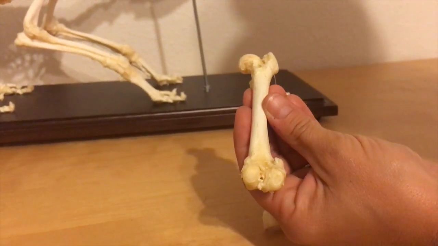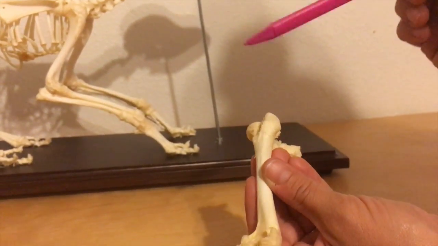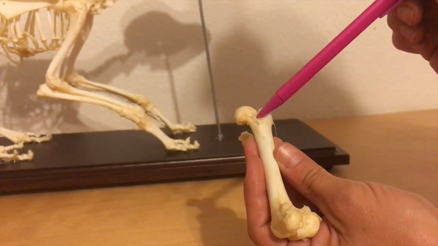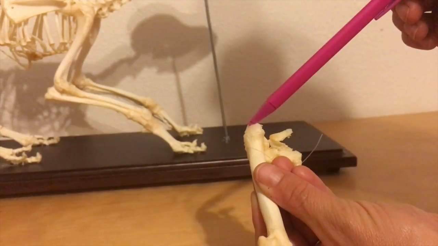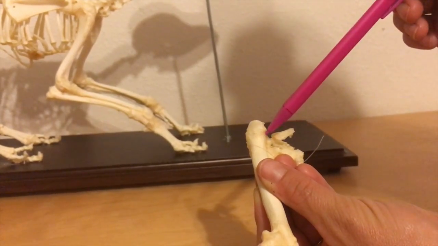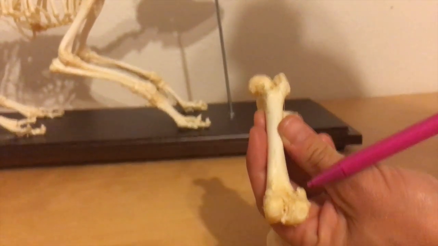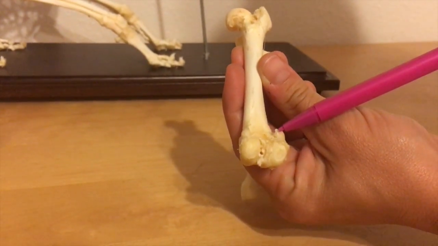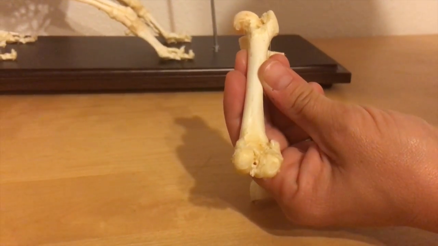So here I have a femur. This is the head and the neck of the femur bone. And this is the greater and lesser tuberosity. And this down here is the fibula. Oh, I think I may have misspoken.